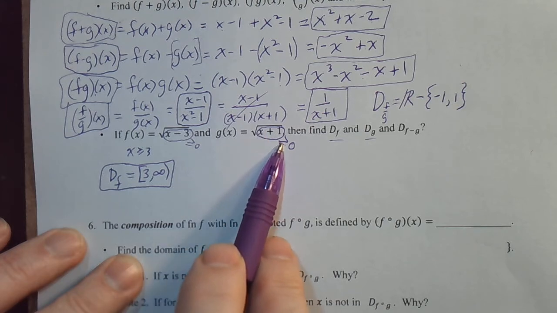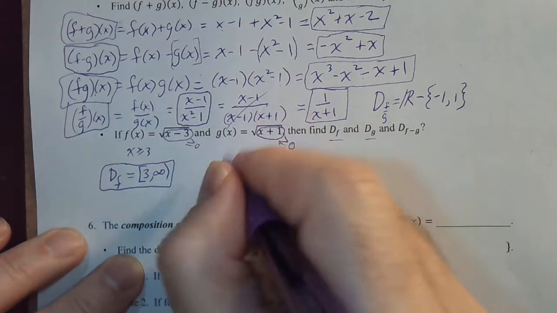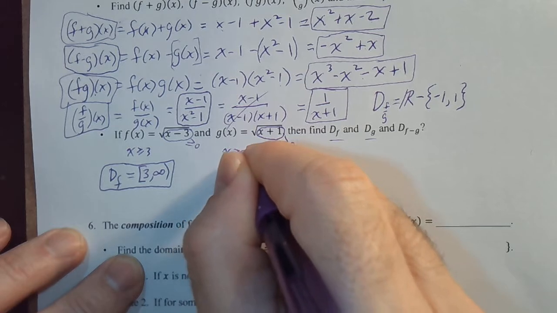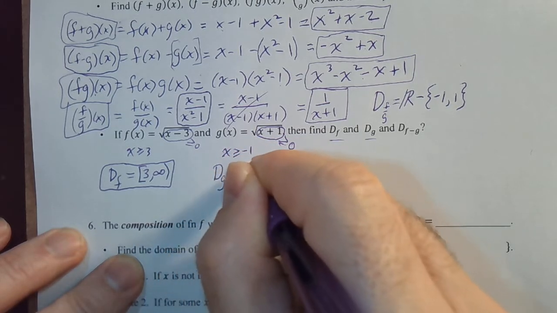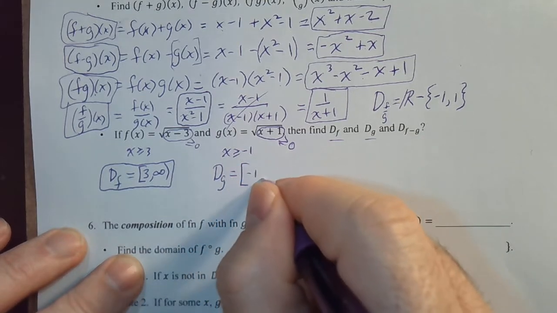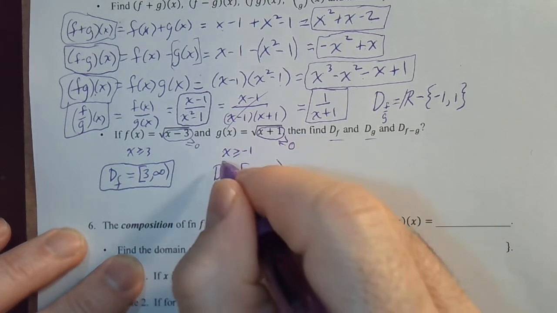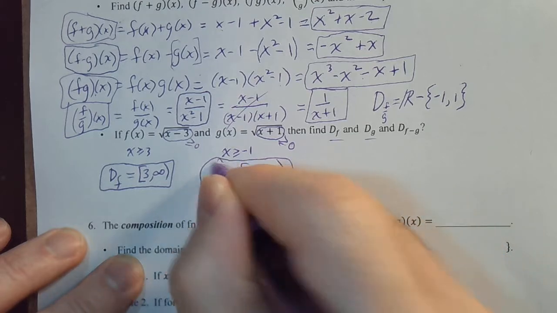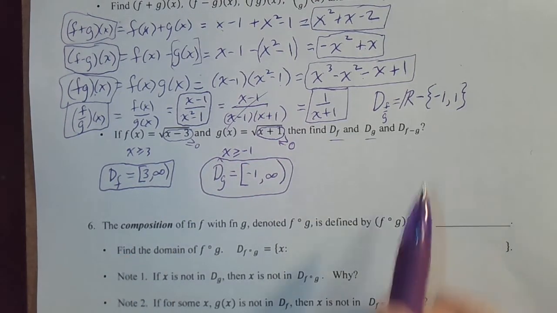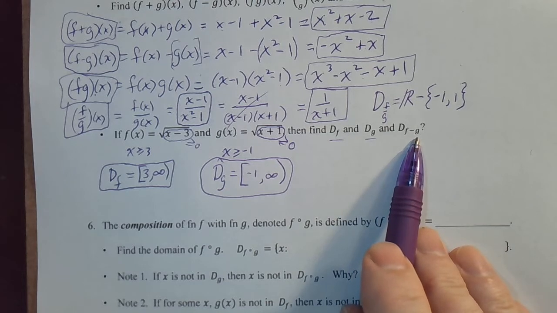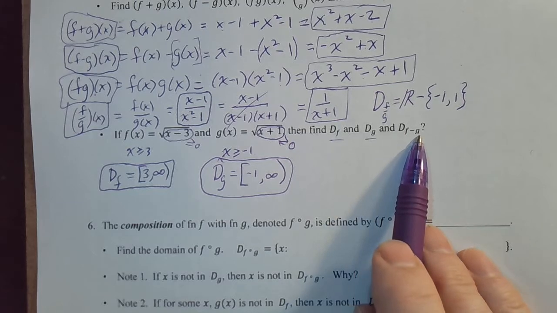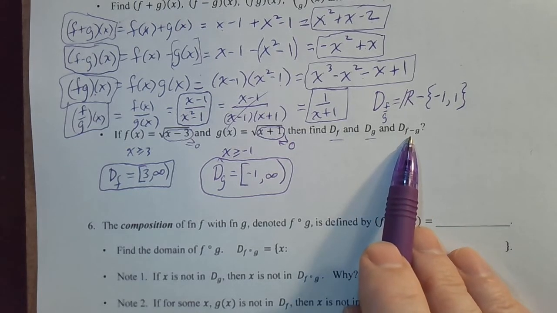So x has to be greater than or equal to -1. Which means the domain of g is the interval from -1 to infinity. Those are easy. Now, what is the domain of f minus g? I'll give you a hint. It's the same as the domain of f plus g and f times g.